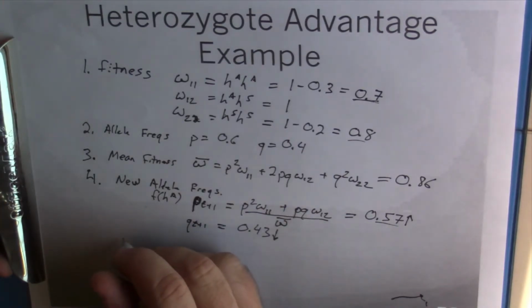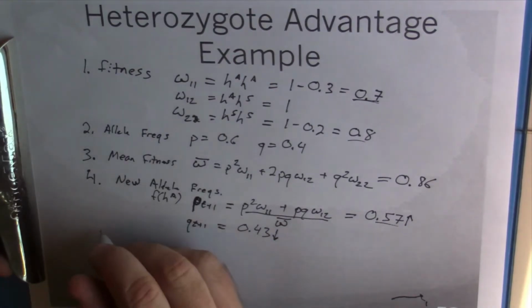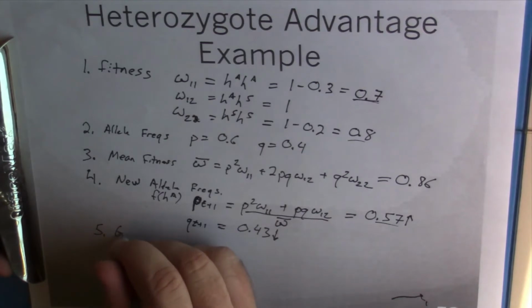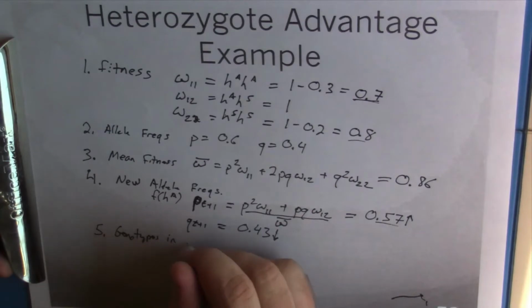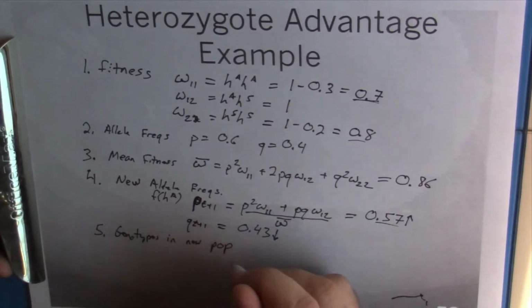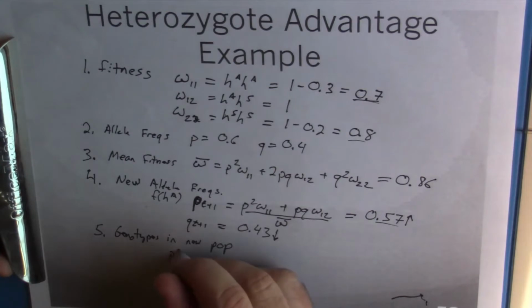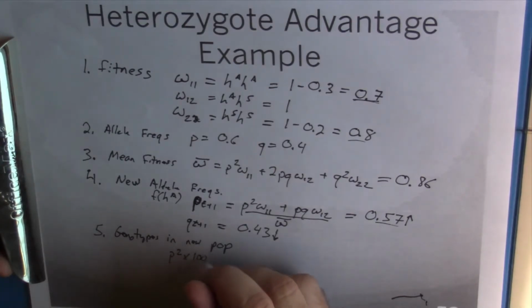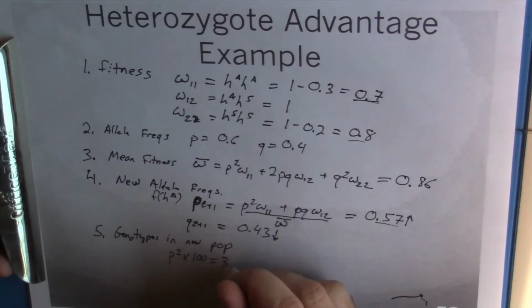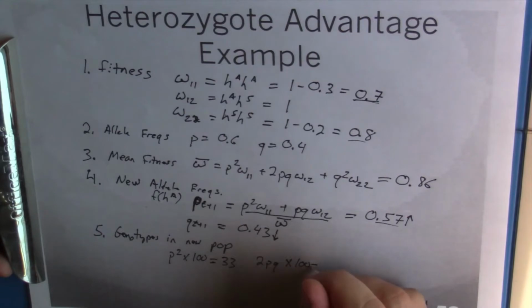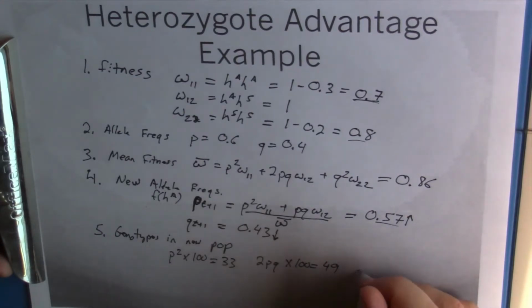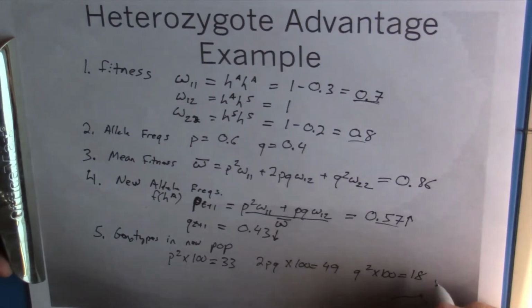And then to figure out the genotype frequencies in the new population, or the numbers of individuals in the new population, we go p squared times 100 is equal to 33. 2pq times 100 is equal to 49. And q squared times 100 is equal to 18.